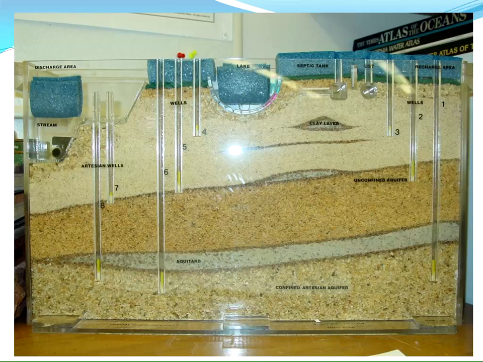So what is a sand tank model? A sand tank model is a glorified fish tank that we put some sand in. You have an area where you have recharge, you have a place that has discharge, and you allow the water to move through the sand just like an aquifer. So the idea is to simulate what's really going on beneath our feet and to illustrate that.